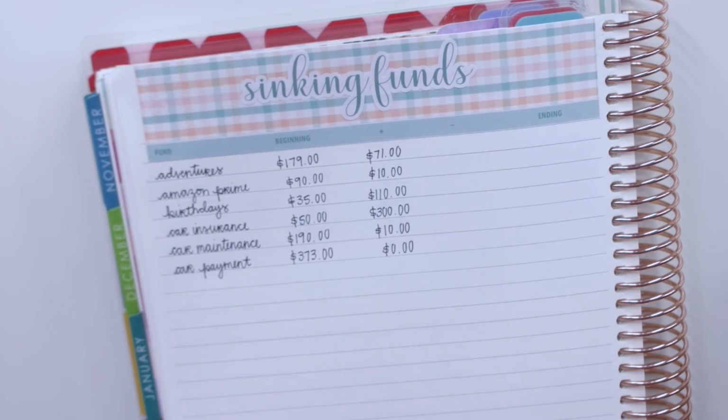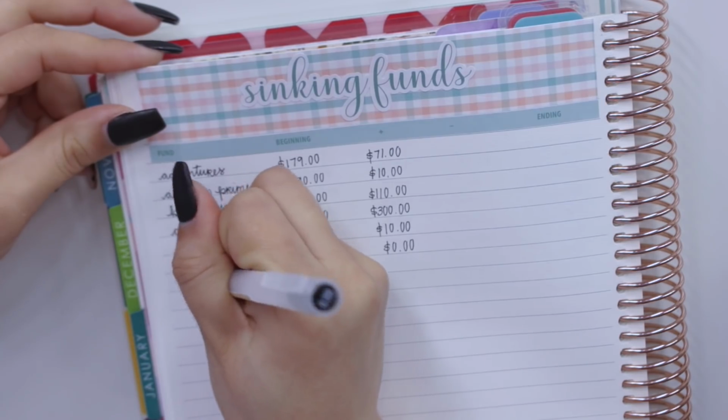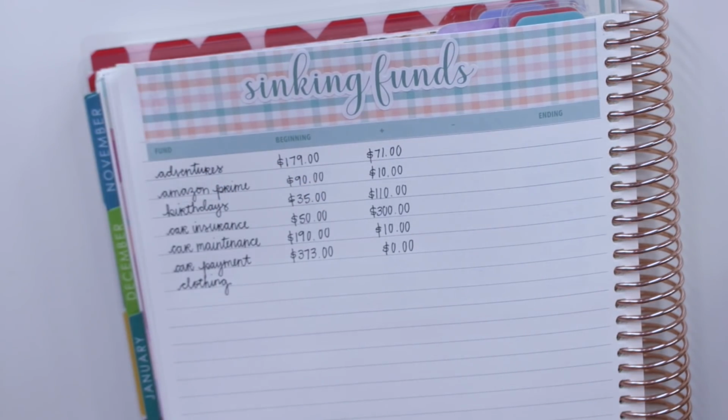Next, I have a new category that I'm adding this month, which I probably should have added since the very beginning of my sinking funds, and it is my clothing fund. Now, I am not a big clothing person, which is probably why I've gotten away with not having a sinking fund before, but I really think that I need to start buying myself clothes.